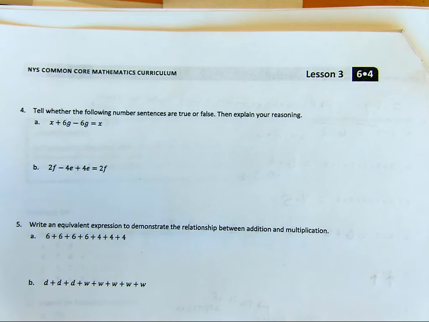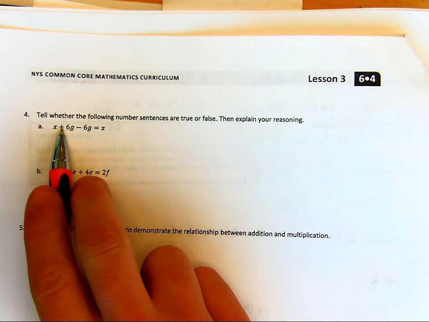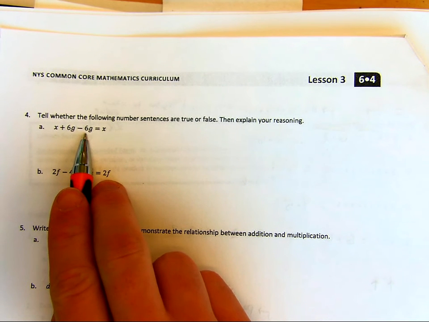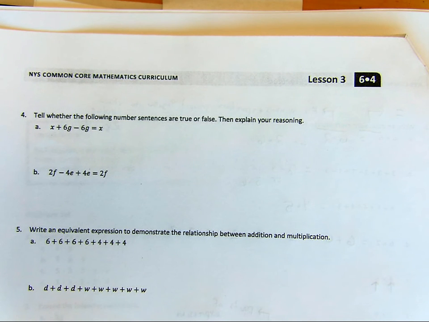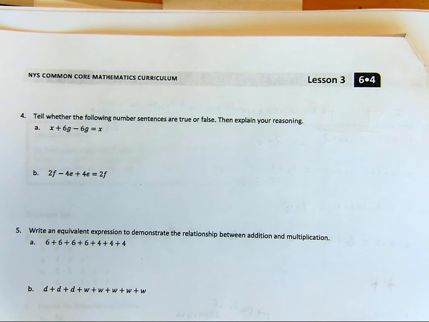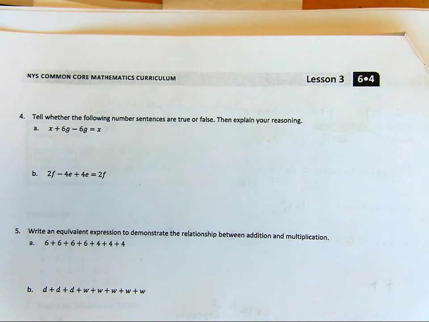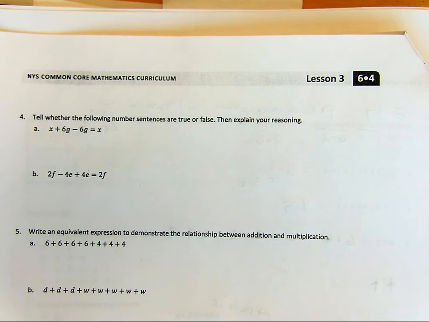All right, looking at this, this says x plus 6g minus 6g is equal to x. Take a second, I'm going to say like 15 seconds, and just discuss it with your table. What do you think? Is that true? Is that false? I get it, it's something that maybe you haven't seen before, but try and relate it to stuff that you know. Just like we did with the last one, relate it to things that you know.